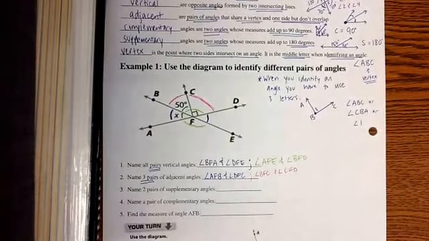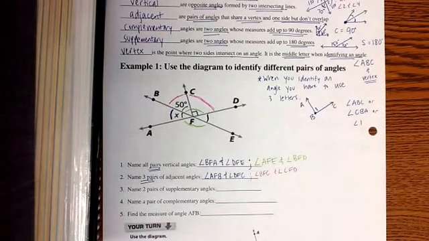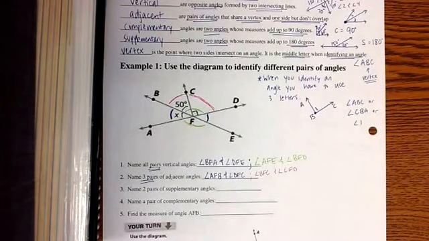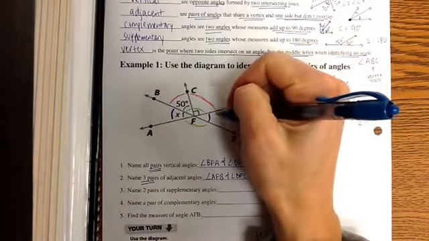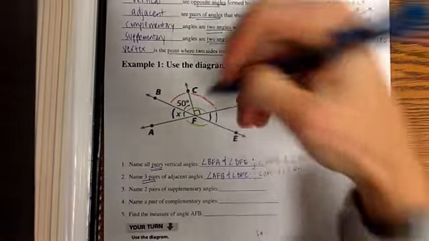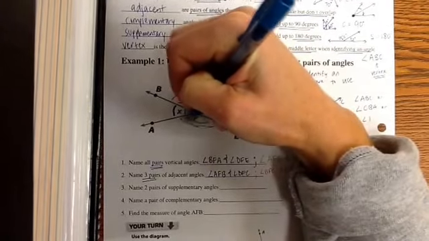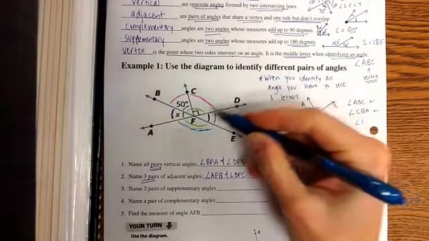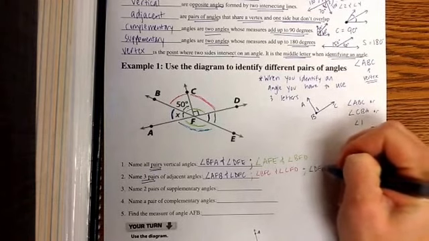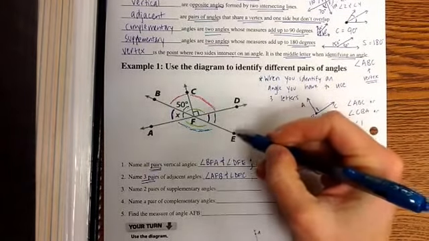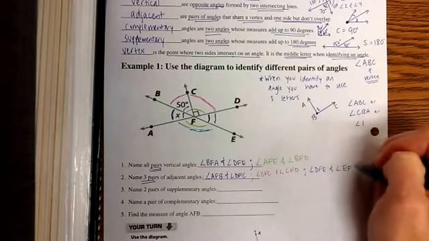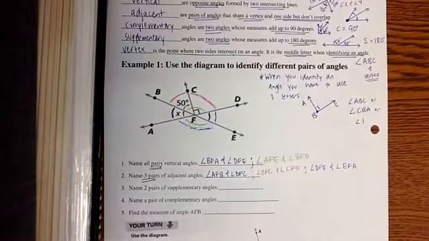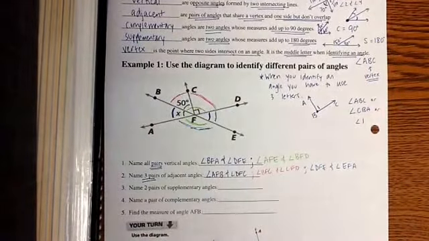Okay, and then if I did one, it wants one more. So let's get this color. I could do this angle and this angle. They're right next to each other. So that would be angle DFE and angle EFA. Okay, and then you could also do this one, but we only need 3, so I'm going to stop there.